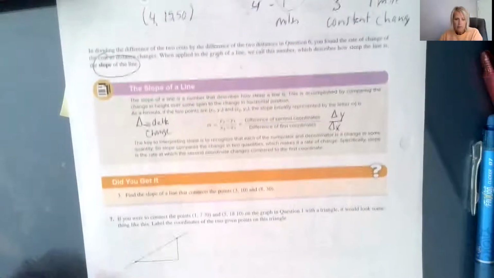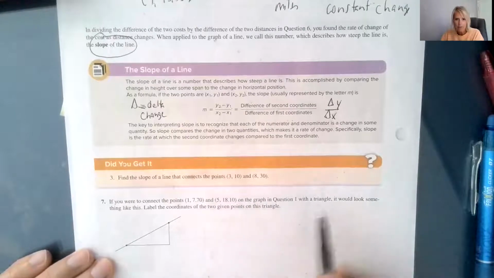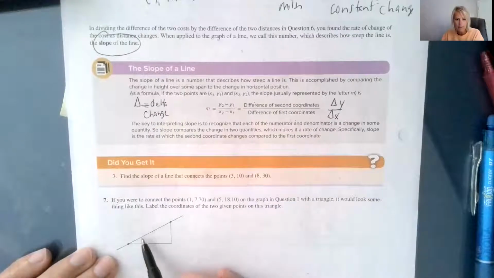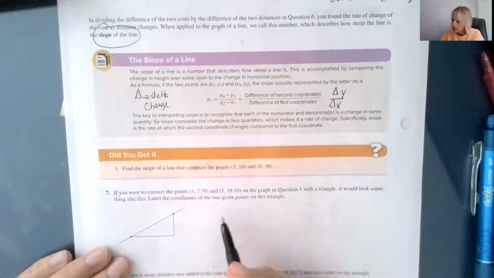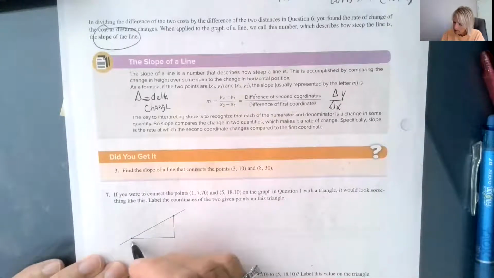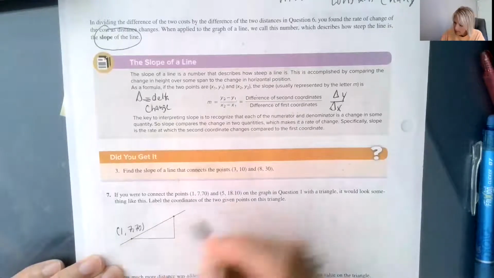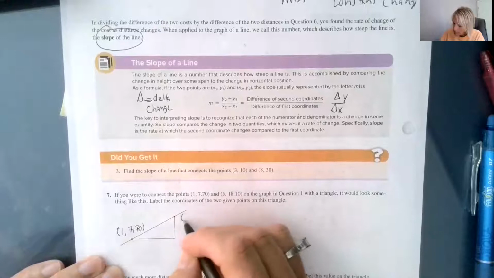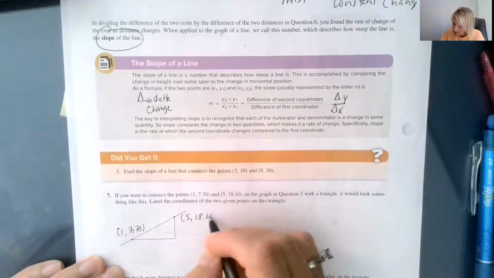So let's go down to number 7. It says, if you were to connect the points (1, 770) and (5, 1810) on the graph with a triangle, it would look something like this. Label the coordinates of the 2 given points on this triangle. So this would be the 1 and 770, and this one up here would be the 5 and 1810.